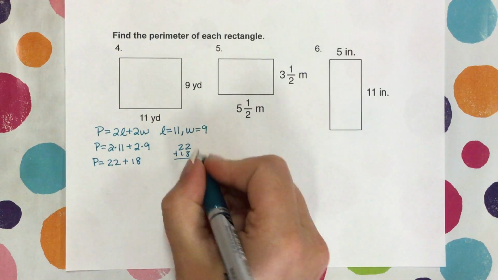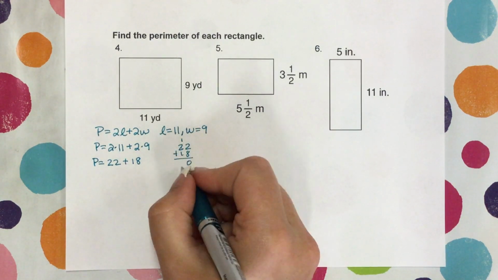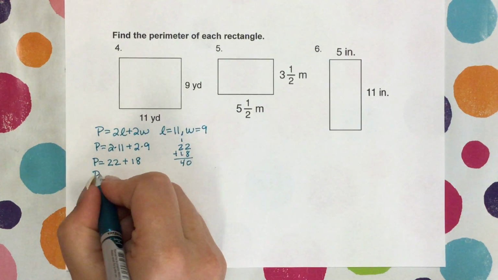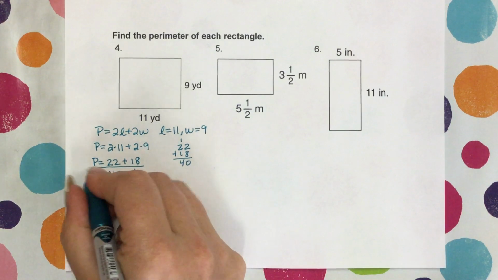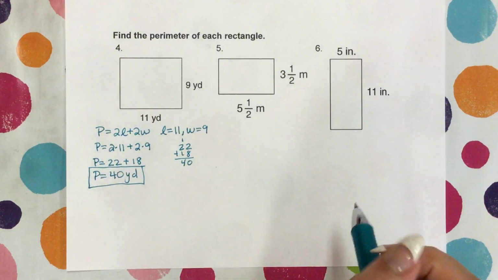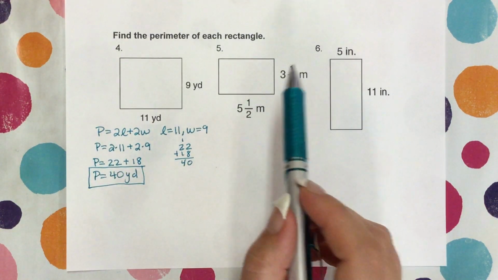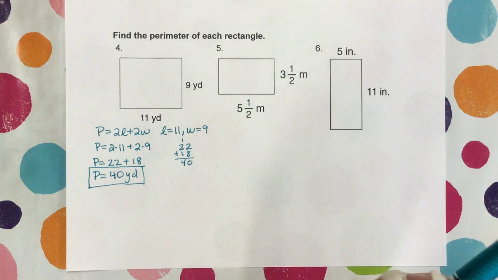2 plus 8 is 10, write the 0, carry the 1. 2 plus 1 is 3, plus 1 is 4. So the perimeter equals 40 yards. And there's my answer, so I'm going to put a box around it. So now I want you to go ahead and try problems 5 and problem 6.